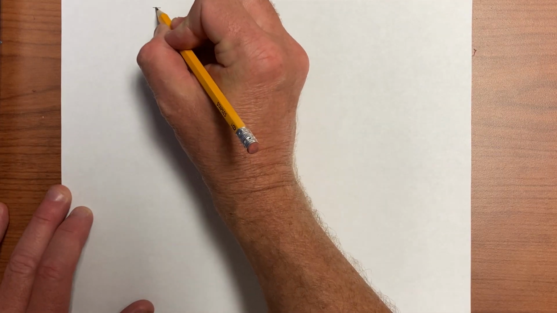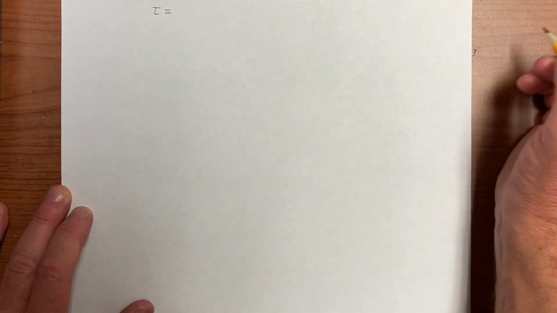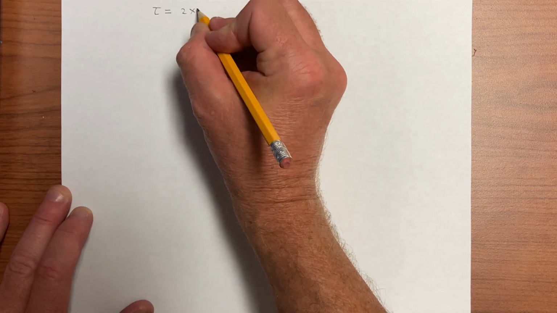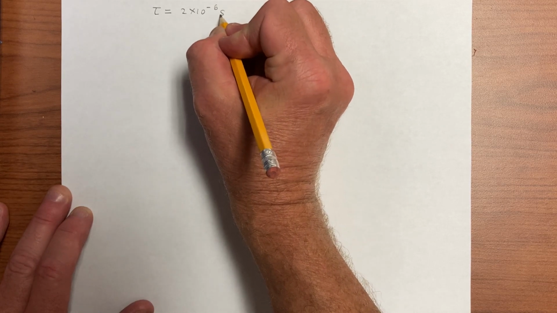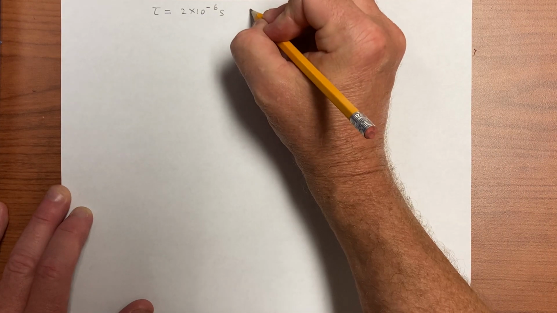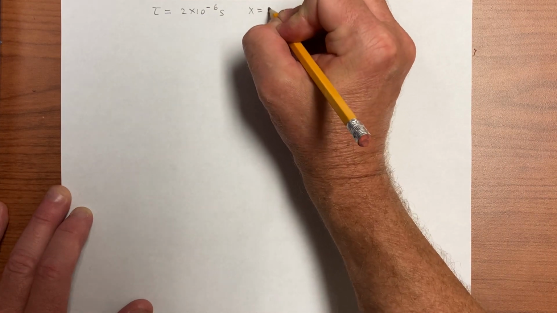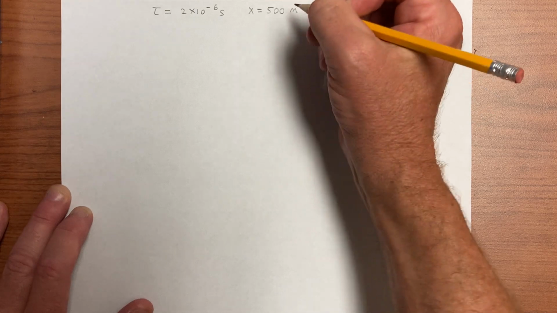Let's say we have a particle whose proper lifetime is 2 times 10 to the minus 6 seconds. And in the laboratory, we speed the particle up to close to the speed of light, or some value that we want to determine, and we find that it travels a distance x, say 500 meters, during that lifetime. And then it disintegrates.